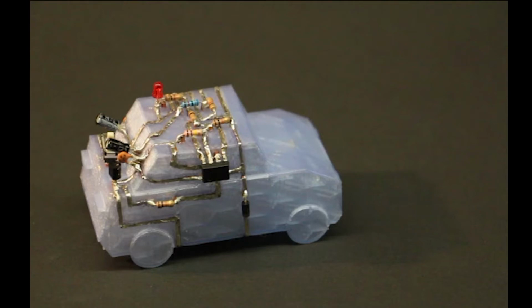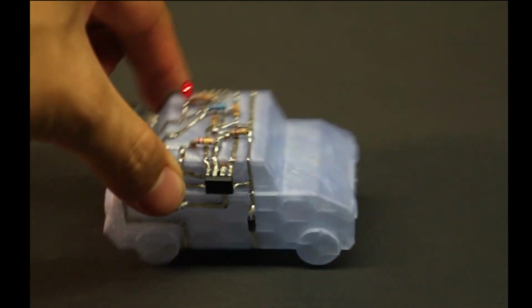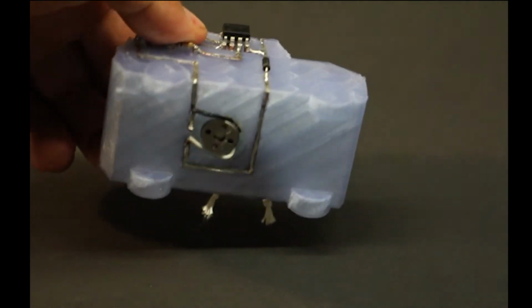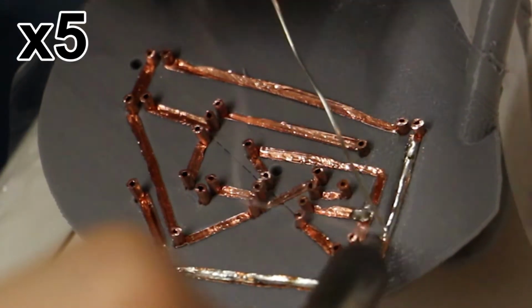Here is an example: a police car with blinking lights and a siren sound generated by a speaker. 3D printing plastics melt into viscous fluids at roughly the same temperature as the solder melts. After the plastic cools, it has bonded to the circuitry.